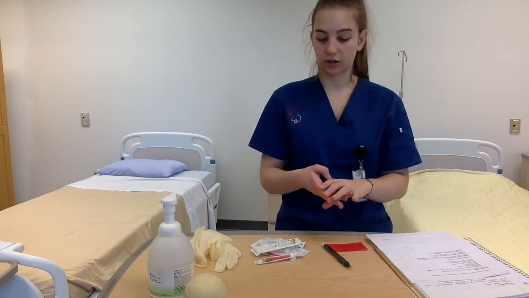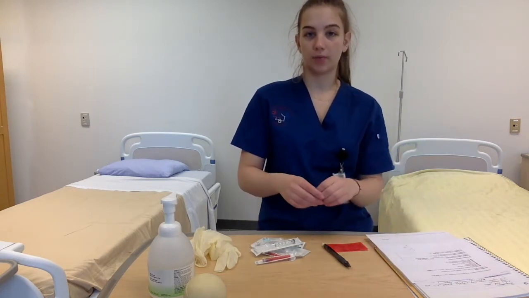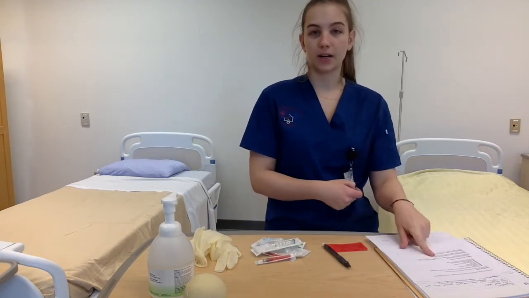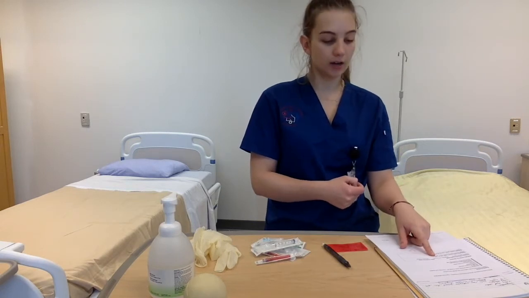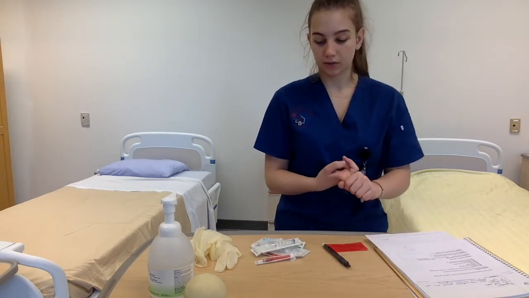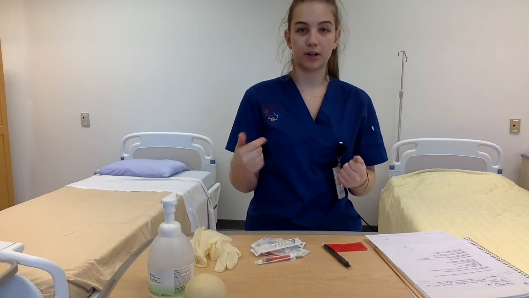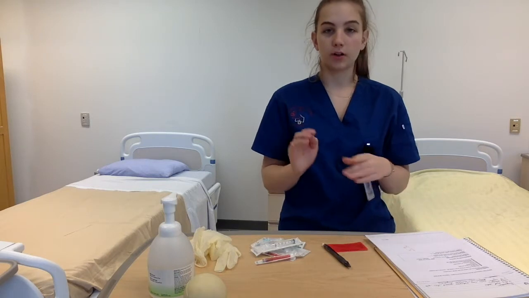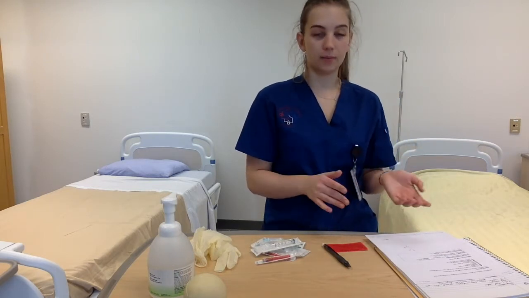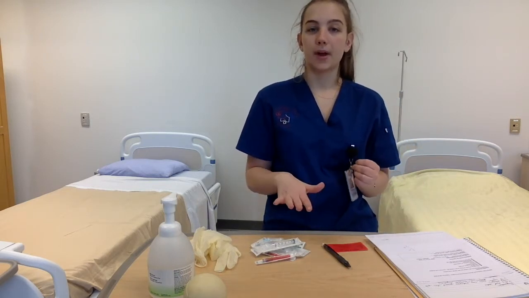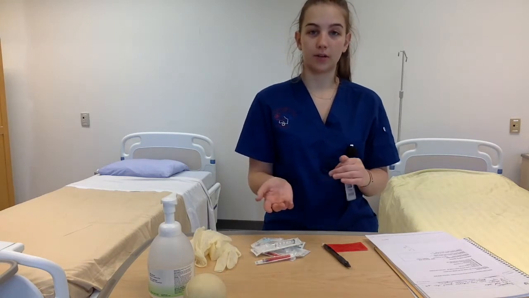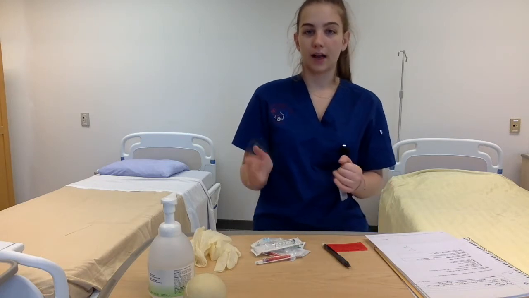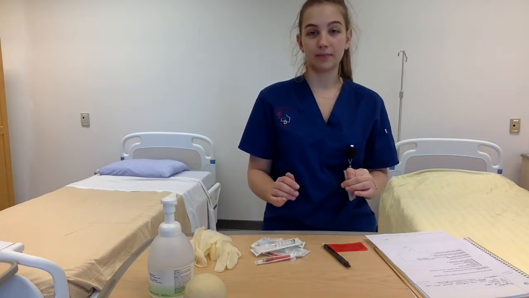We also need to make sure that we're using the right medications, which I'm getting set up here. We want to make sure we're having the right dose, so I'm checking that on the medication administration record, the right site. So we want to make sure that we're giving the needles in the right site on the body, and we also want to make sure that we do the right documentation after the medications are given, as well as checking the documentation before we give the medications. And lastly, we want to make sure that we give them at the right frequency.